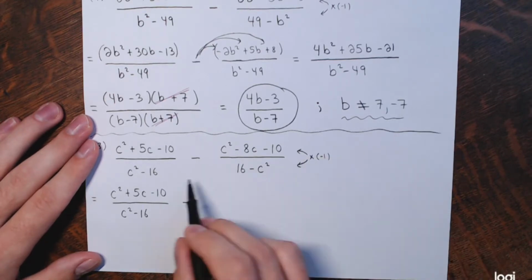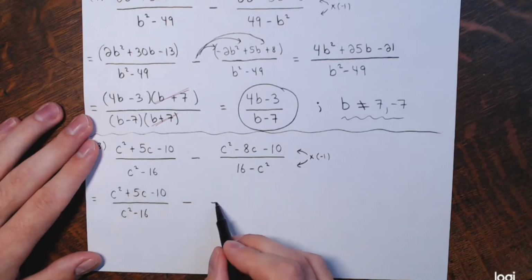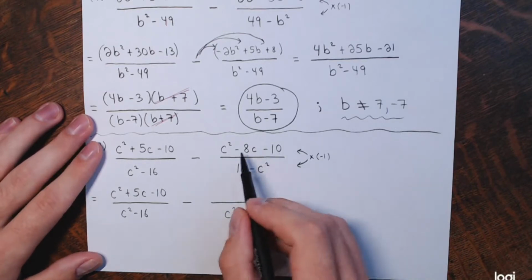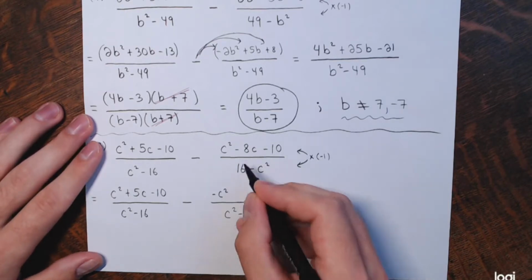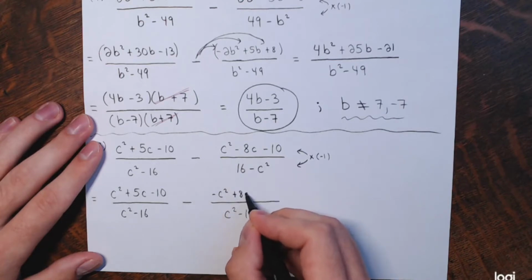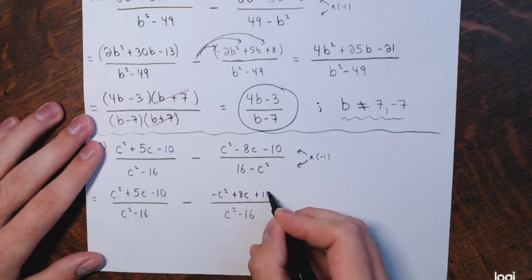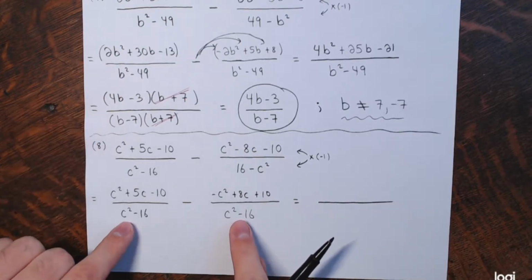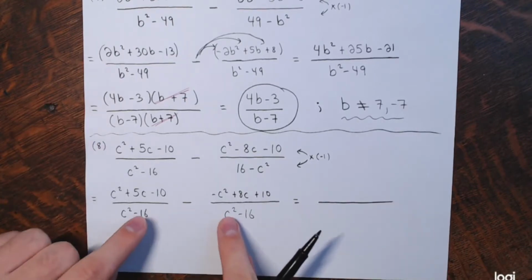And because they're opposites, that will make this denominator the same as the other one, c squared minus 16. And the numerator now will have negative c squared plus 8c plus 10. Now I have two fractions with the same denominator, and we're subtracting.